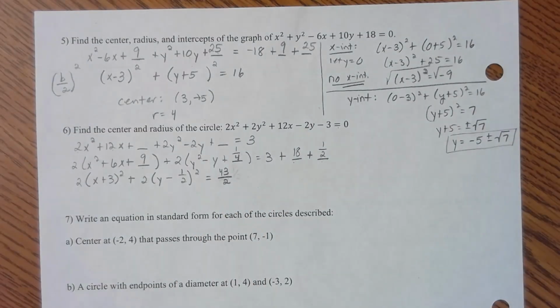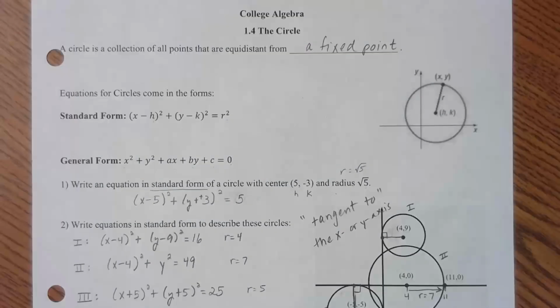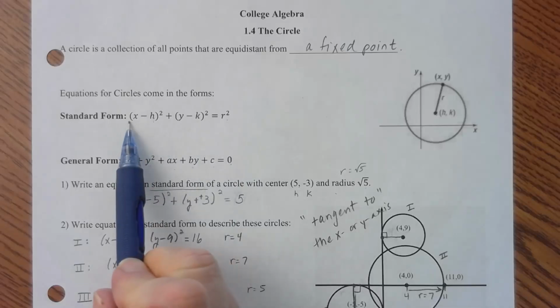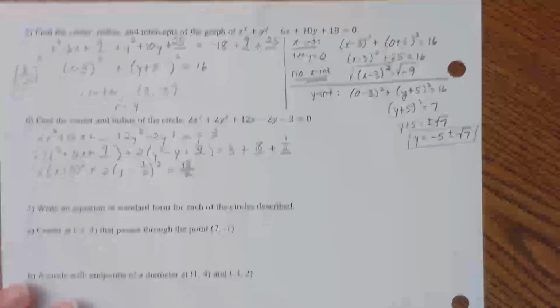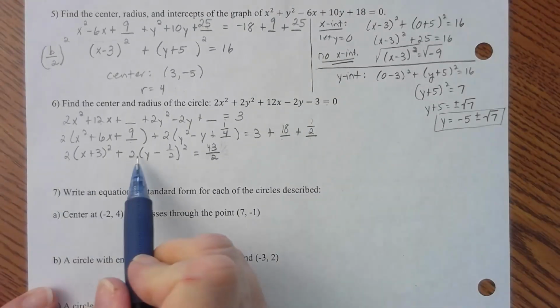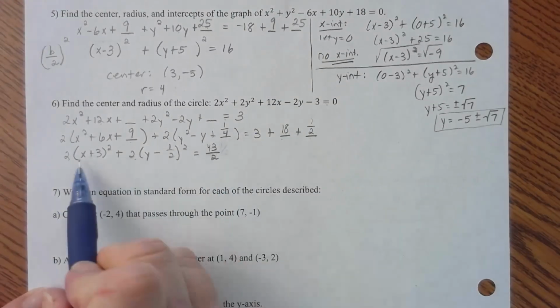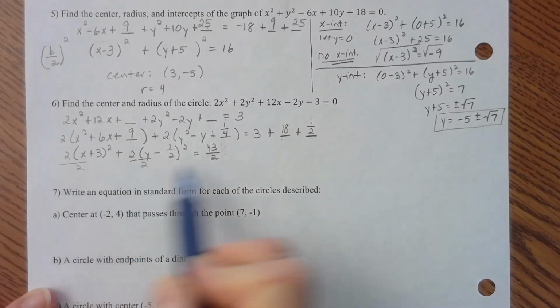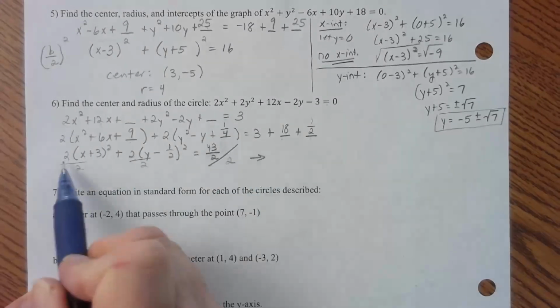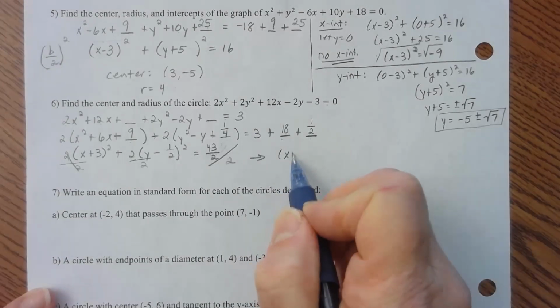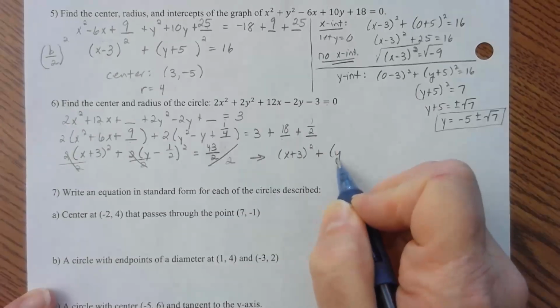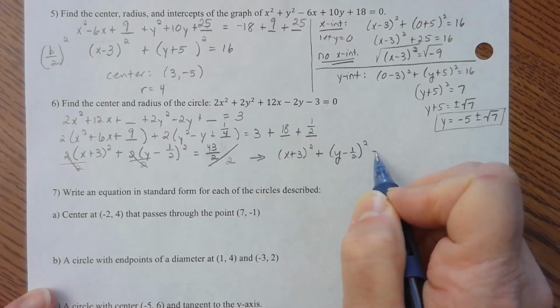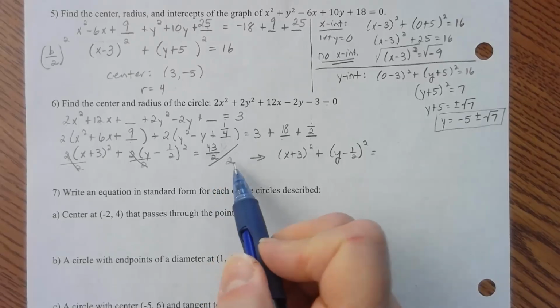All right, keep in mind, standard form of a circle looks like this. The coefficient on each perfect square is 1. Right now, I have a 2, here and here. So I'm going to divide everything by 2. 2's cancel out. X plus 3 squared. 2's cancel out. Y minus 1/2 squared. And here, 43 halves divided by 2.